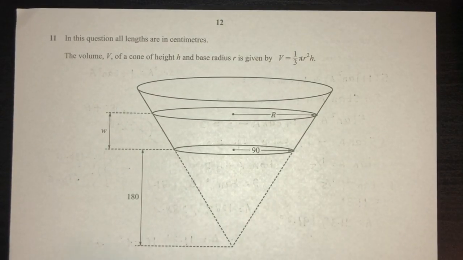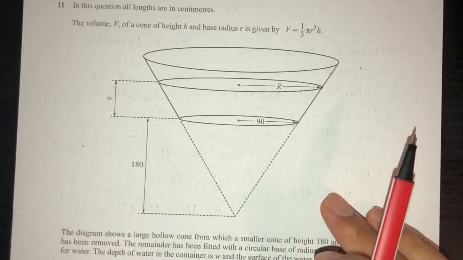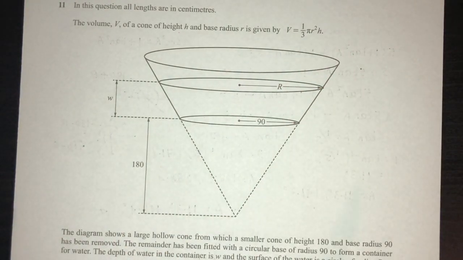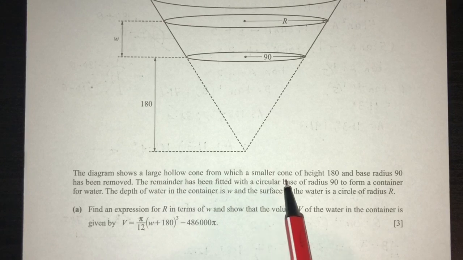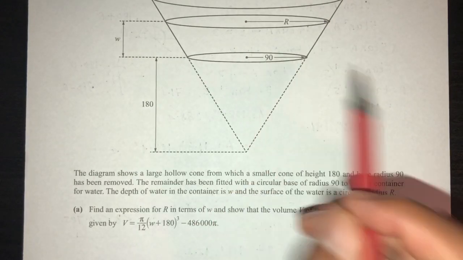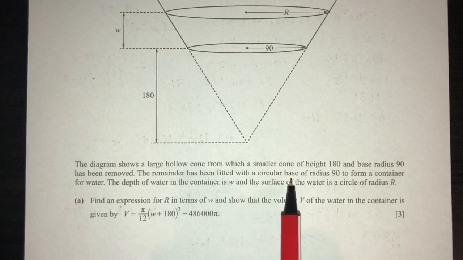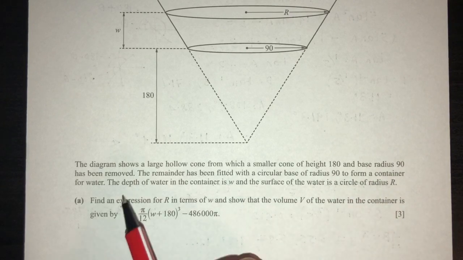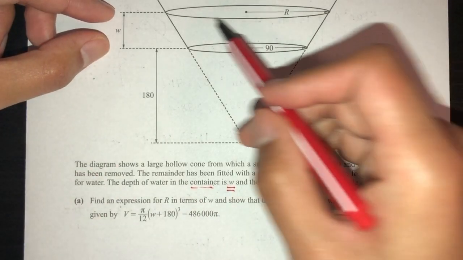In this question, all the lengths are in centimeters. The volume V of the cone of height h, as you can see, this is of height h, is given by this formula. Okay, that's the first thing we need to know. Now the next thing is, the diagram shows a large hollow cone from which a smaller cone of height 180 and the base radius of 90 has been removed. The remainder has been fitted with a circular base of radius 90 to form a container for the water. The depth of the water in the container is W. So this is W for the water.